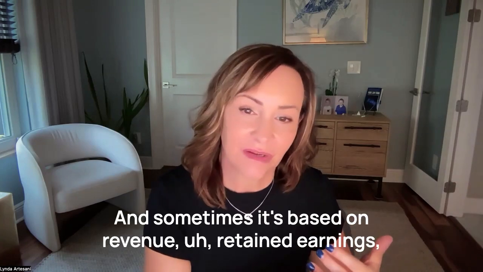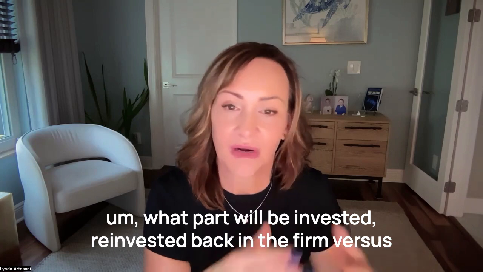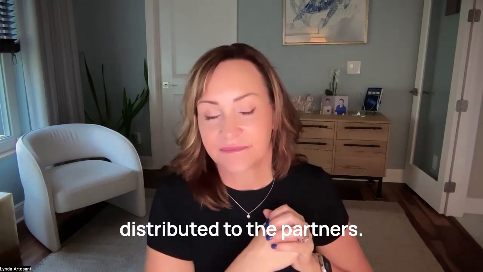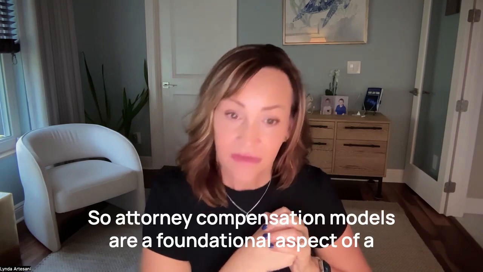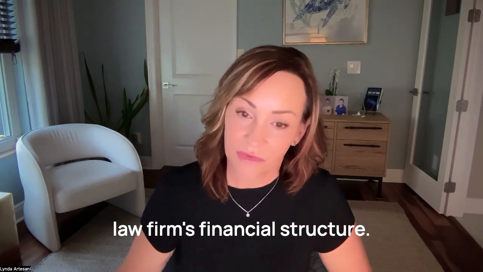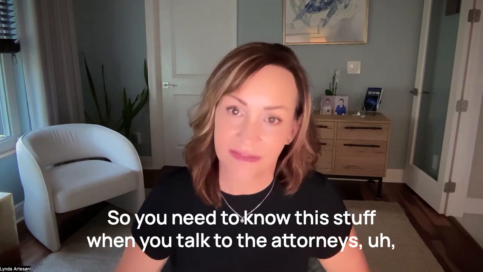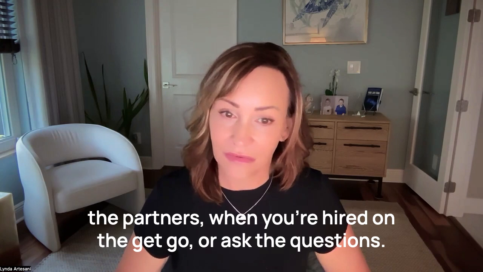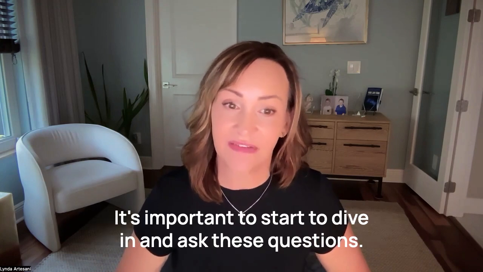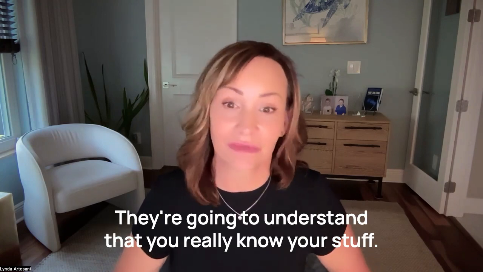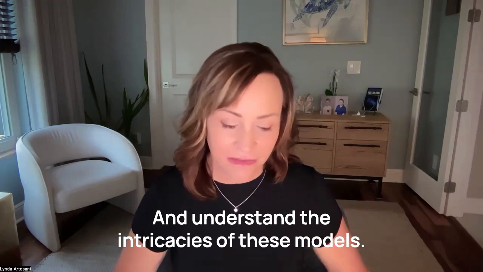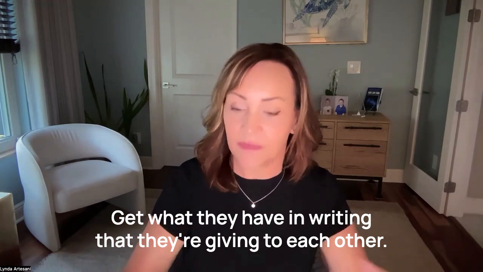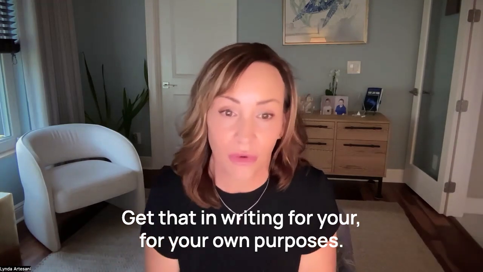And sometimes it's based on revenue, retained earnings, what part will be reinvested back in the firm versus distributed to the partners. So attorney compensation models are a foundational aspect of a law firm's financial structure. So you need to know this stuff when you talk to the attorneys, the partners, when you're hired on the get-go. Ask the questions. It's important to start to dive in and ask these questions. They're going to understand that you really know your stuff if you do that. And understand the intricacies of these models. Get what they have in writing that they're giving to each other. Get that in writing for your own purposes.